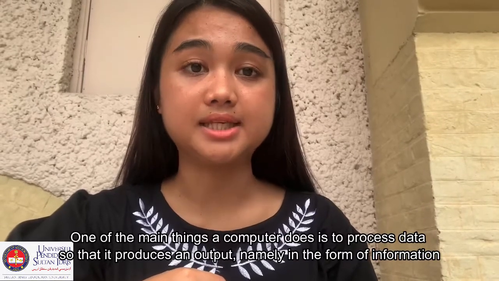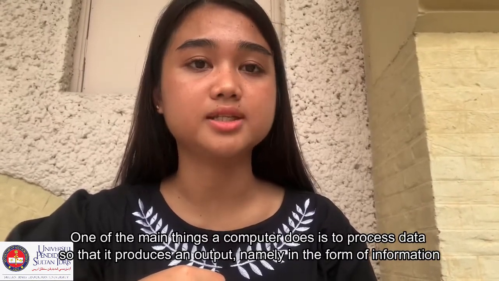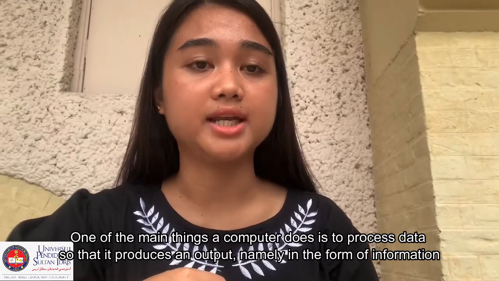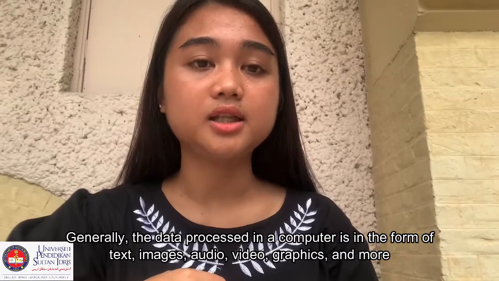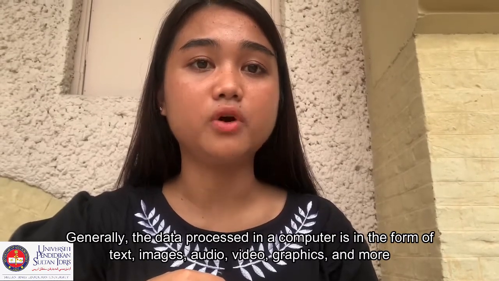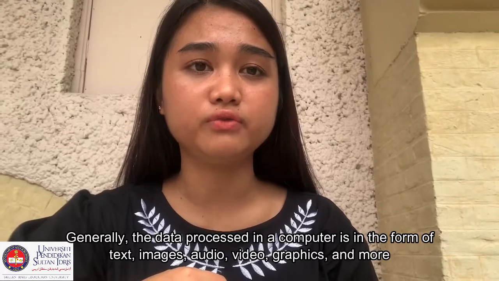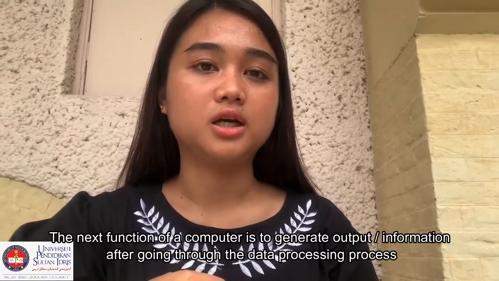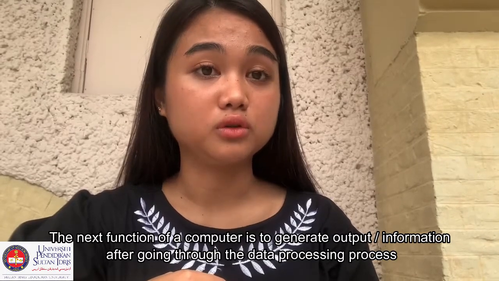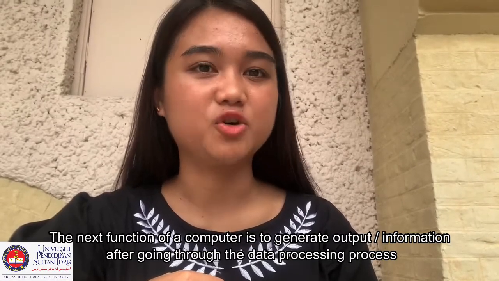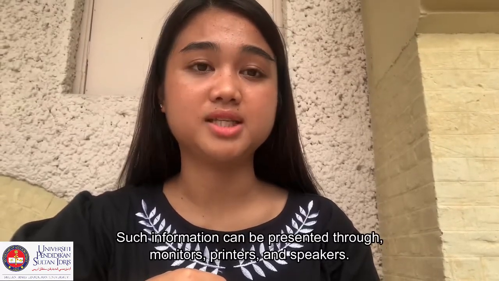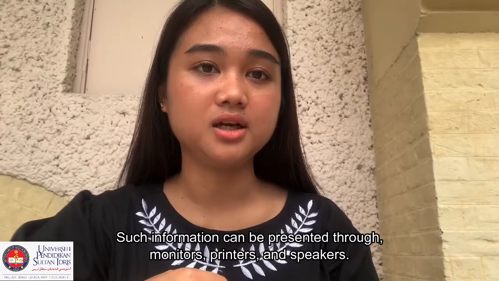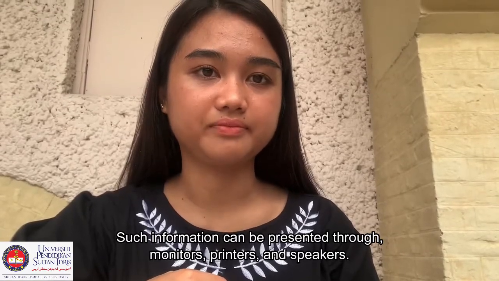One of the main things a computer does is to process data so that it produces an output, namely in the form of information. Generally, the data processed in a computer is in the form of text, image, audio, video, graphic, and more. The next function of a computer is to generate output or information after going through the data processing process. Such information can be presented through monitor, speaker, and printer.